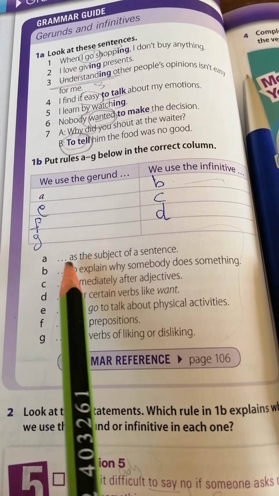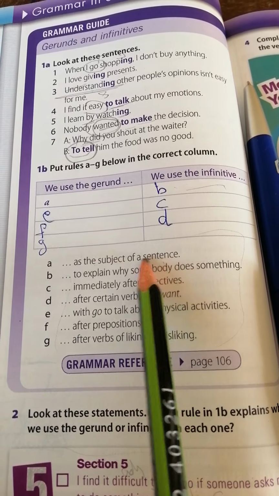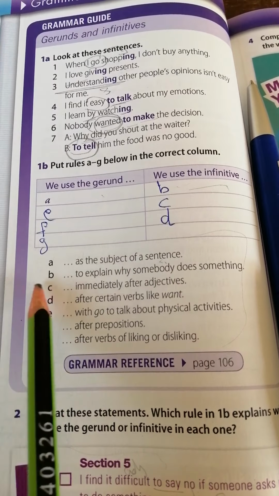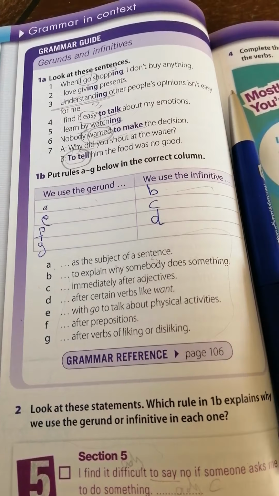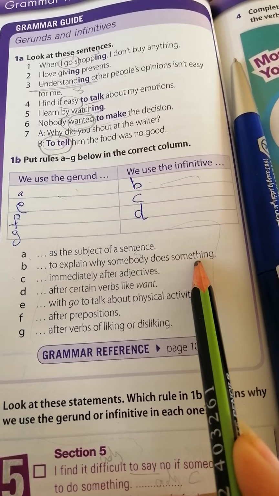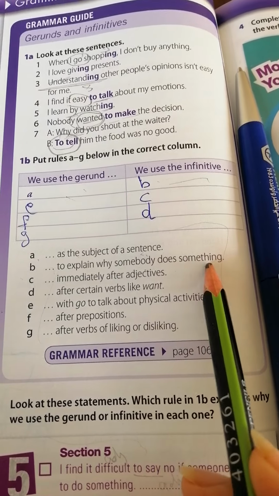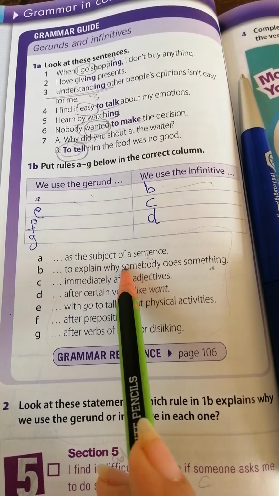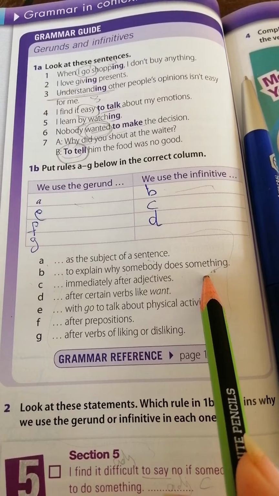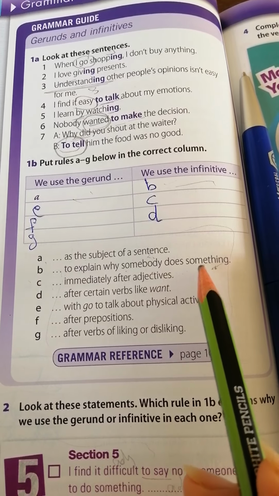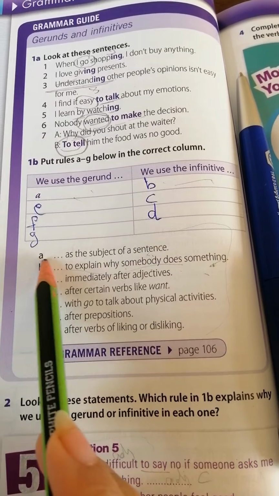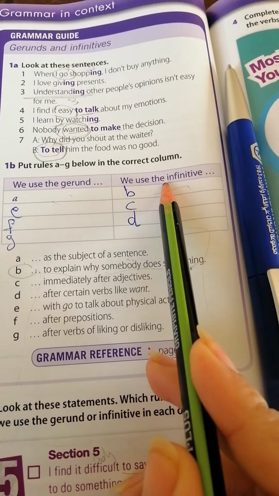For example, A, as the subject of a sentence. What is used as the subject of the sentence? It is gerund. So you put A with the gerund group. B, to explain why somebody does something. For example, I go to school to learn. To learn, this is what? Infinitive. So we use infinitive to explain why somebody does something. So B, put it with the infinitive column.